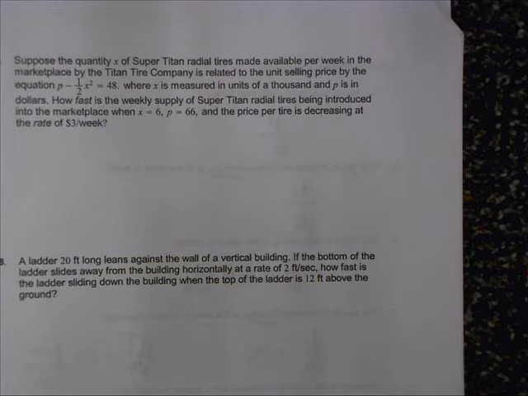Well, the good news for this problem is they gave us the equation. Word problems are almost always easier when they give you an equation and you don't have to figure it out. So we know the equation, p minus 1/2 x squared equals 48. What else do we know? Changing of the rate of what?